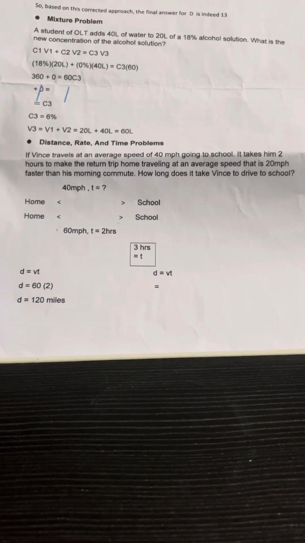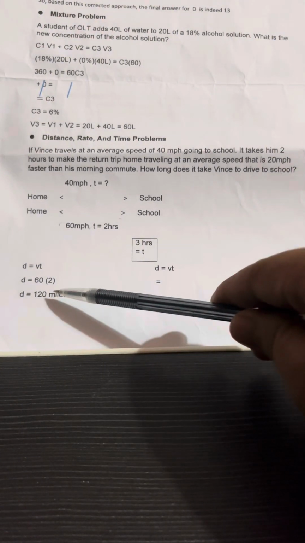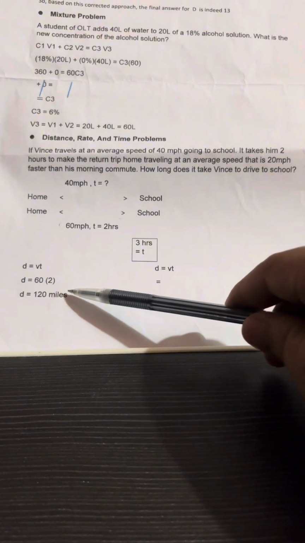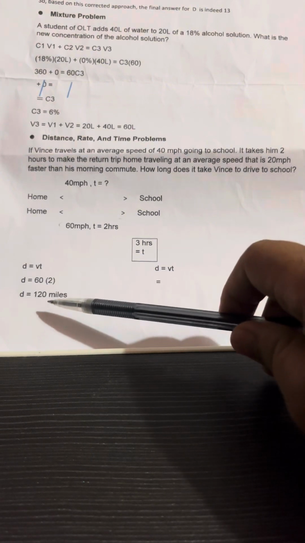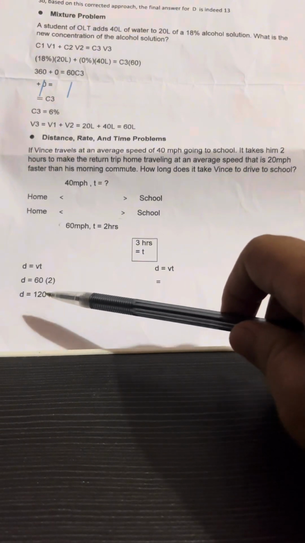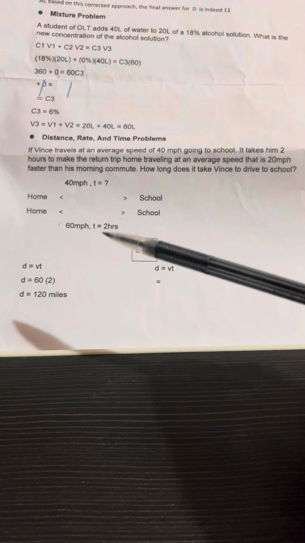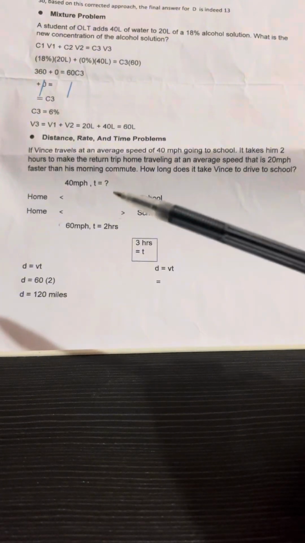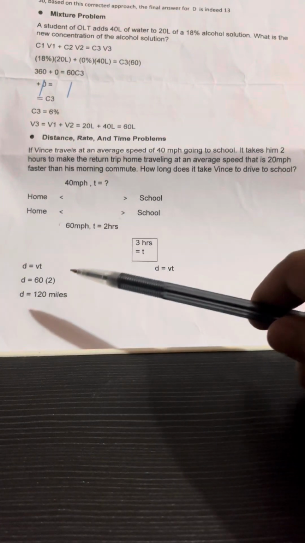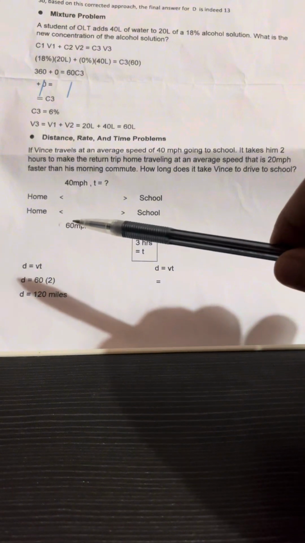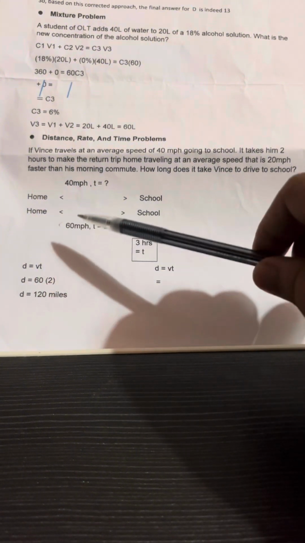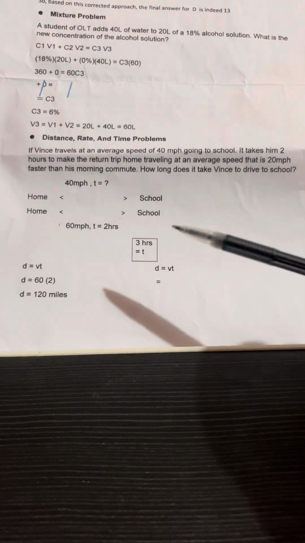So what we are going to do here is multiply 60 by 2. So the answer is 120 miles. And then next is to divide the distance by this 40 mph. So the answer will be 3.